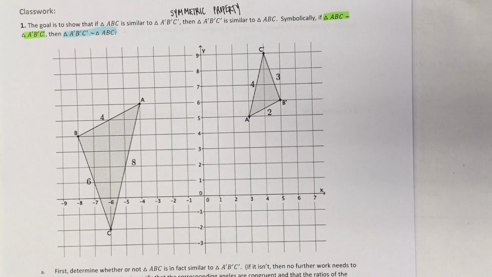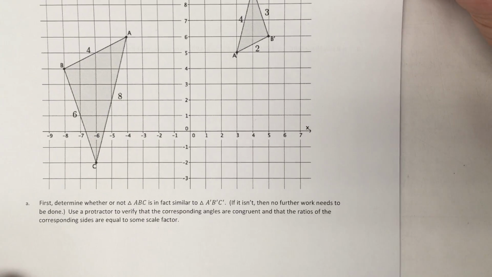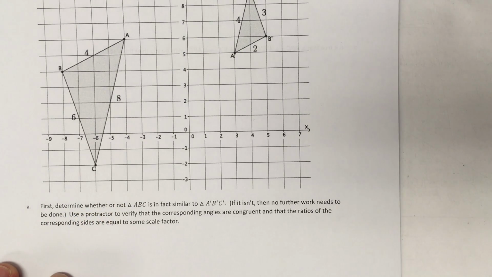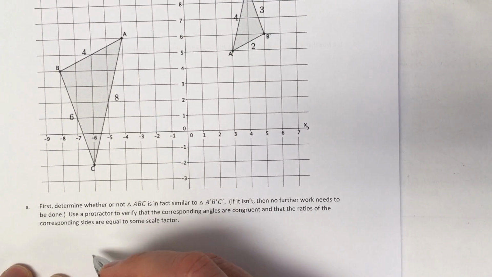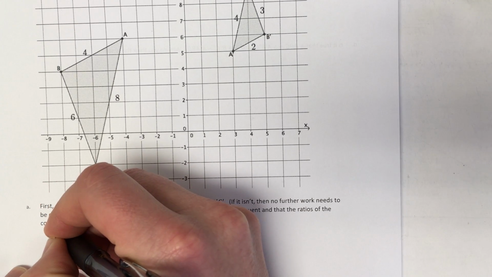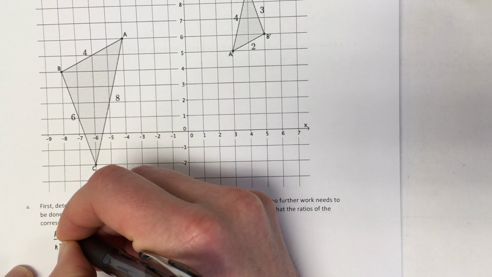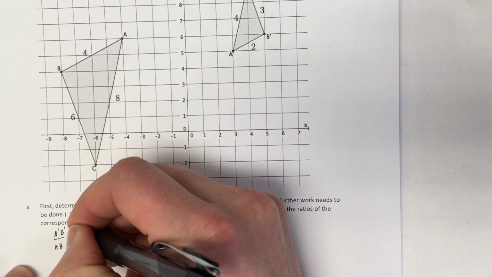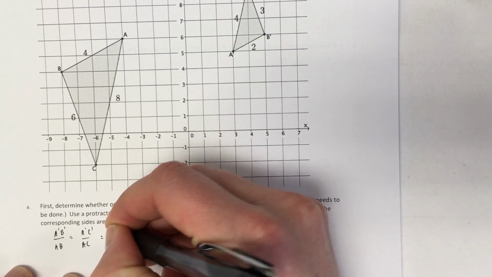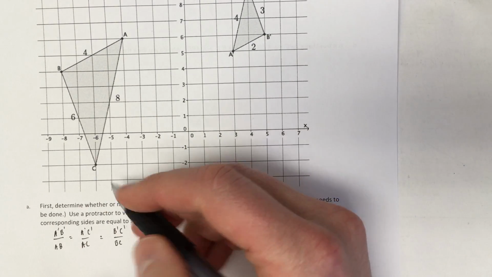And so what we need to do to even start this is prove whether they're similar or not. So first determine whether or not triangle ABC is in fact similar to triangle A prime, B prime, C prime. And one of the original ways we started looking at similarity, or really dilation, is by ratio. So I'm going to look at A prime, B prime over AB. I'm going to look at A prime, C prime over AC. And I'm going to look at B prime, C prime over BC. And see if each one of them, are they equal?